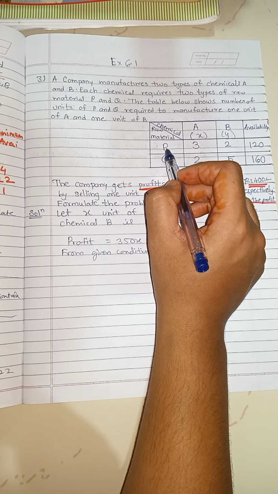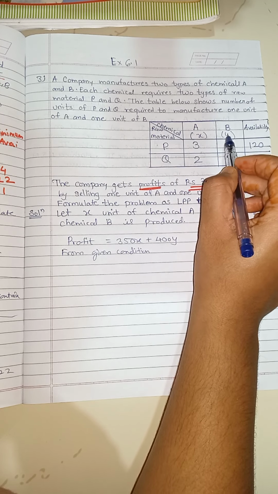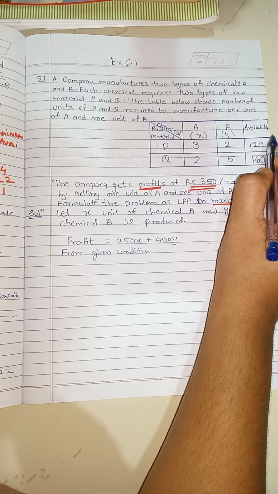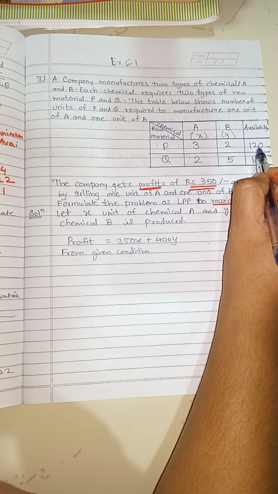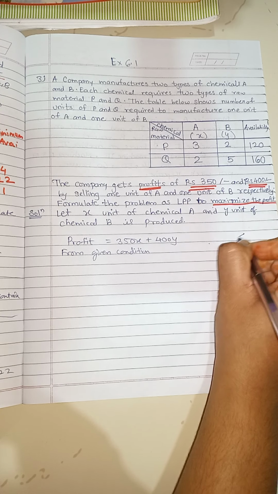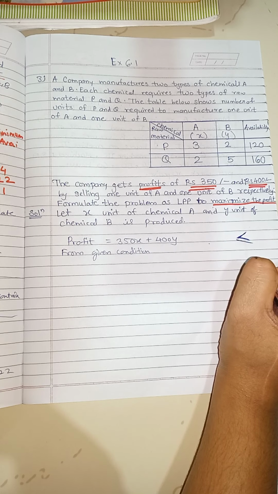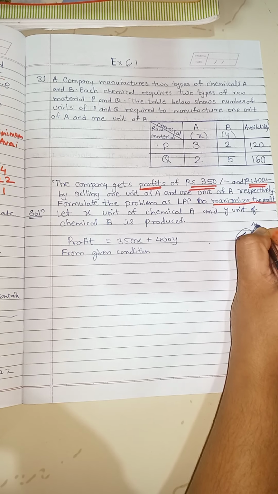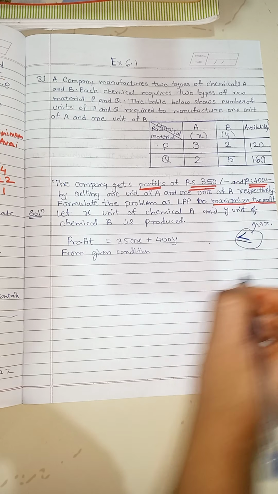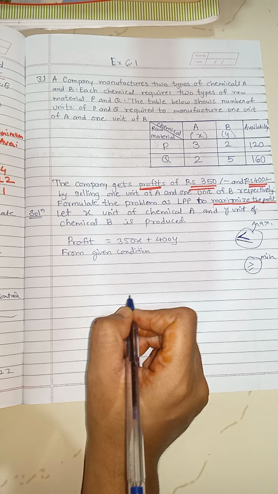So for P, we write 3 into X plus 2 into Y, and availability means a maximum number is given. Whenever a maximum number is given, we use the less than or equal to symbol for maximum, and greater than or equal to for minimum.